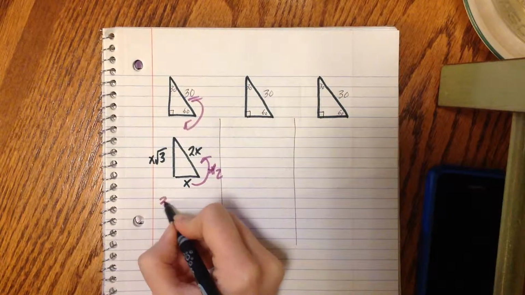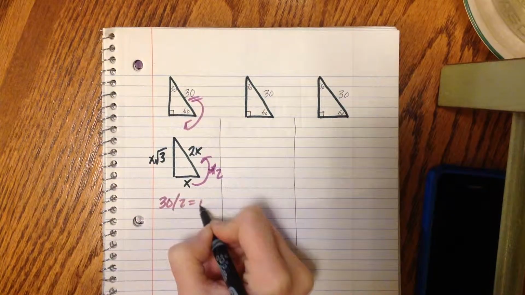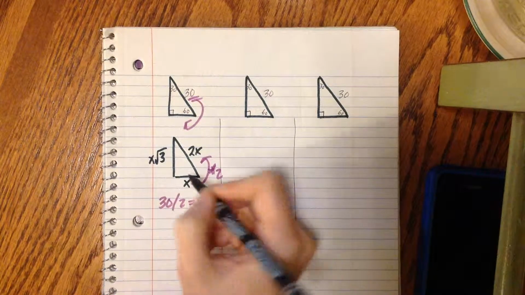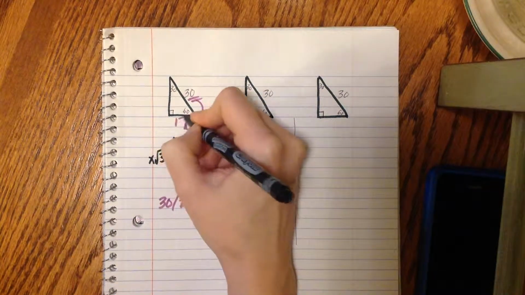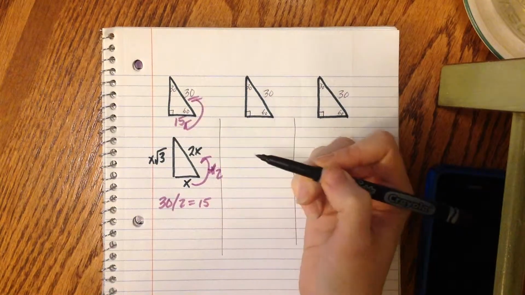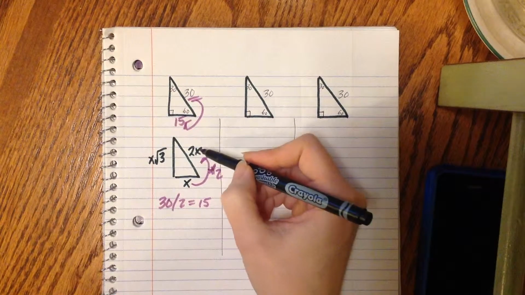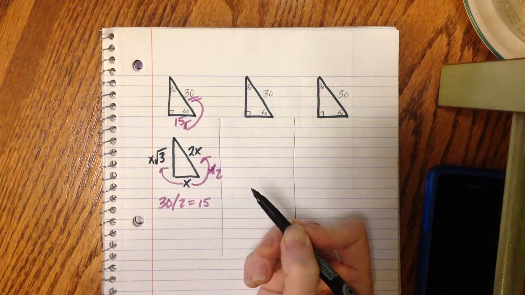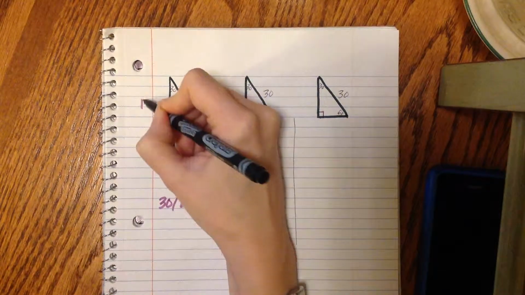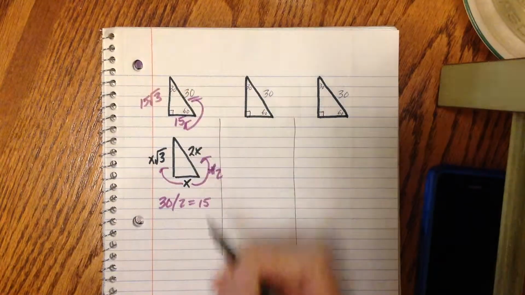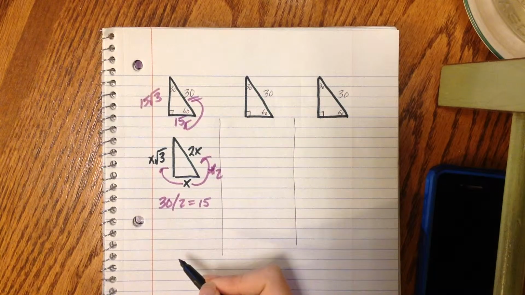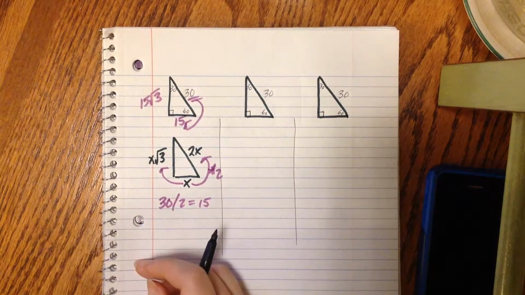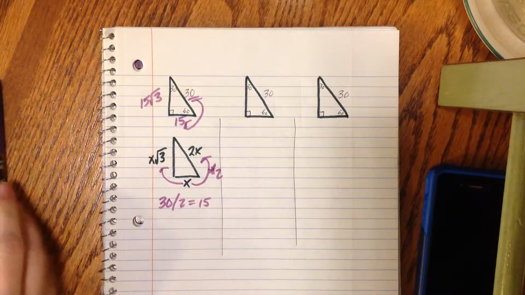So 30 divided by 2 gives us 15. Okay, so this side right here must be 15 because it has to be twice as large. Alright, now if I keep following the pattern, to start at x and go this direction, I just multiply it by radical 3. So I just take 15 and multiply it by radical 3. Done. Okay, that way didn't make any sense at all. Let's try a different one.